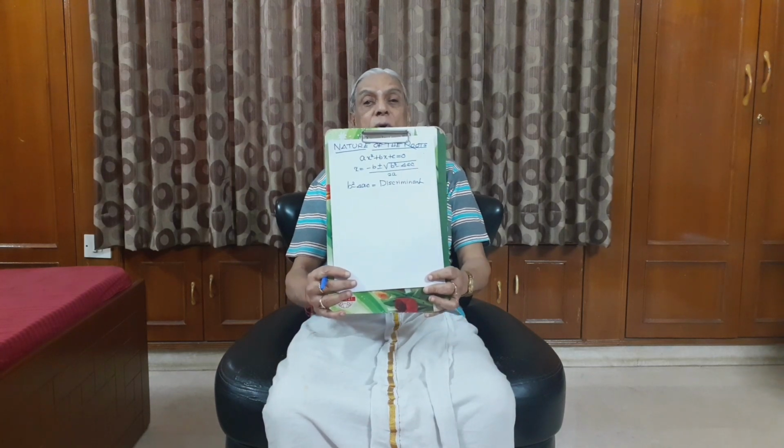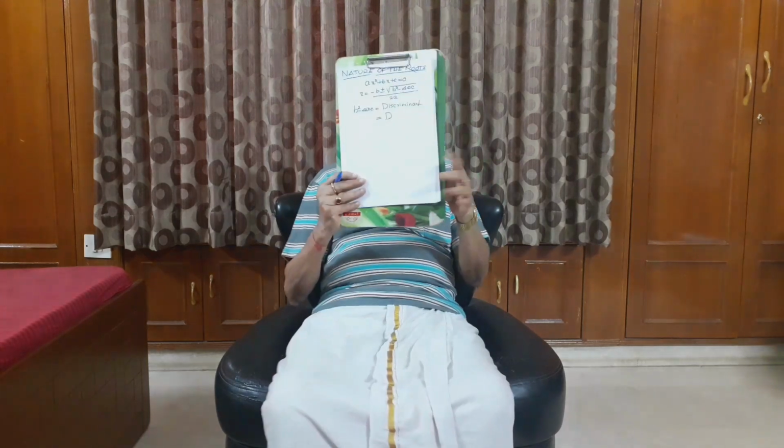The nature of the roots will be decided by the value of b square minus 4ac, and therefore b square minus 4ac is called discriminant of the equation, and it is represented by capital D, or it is also represented by delta.